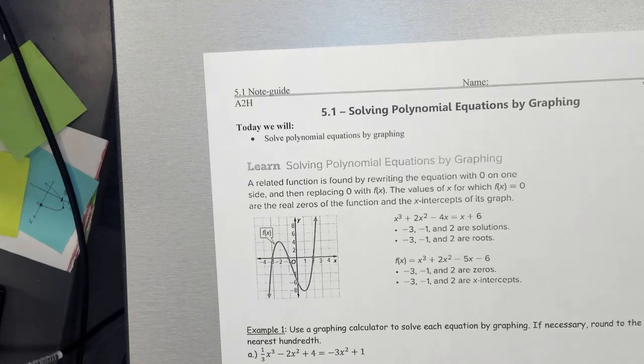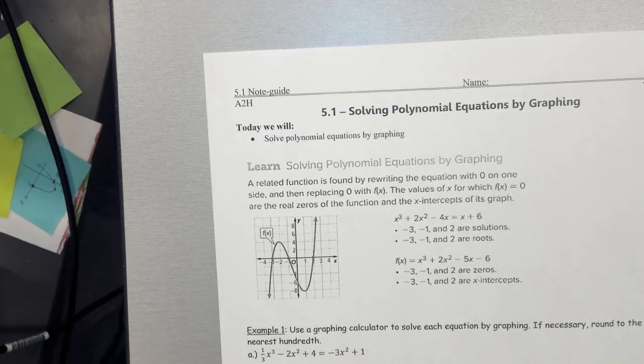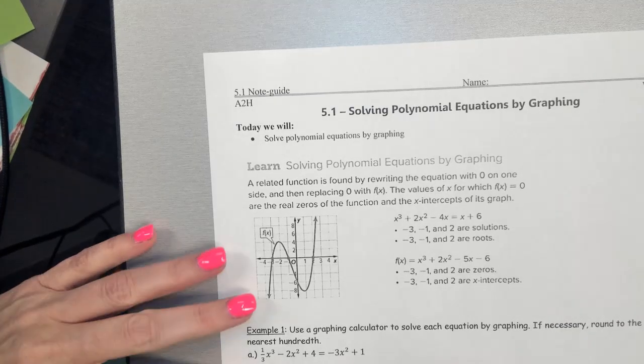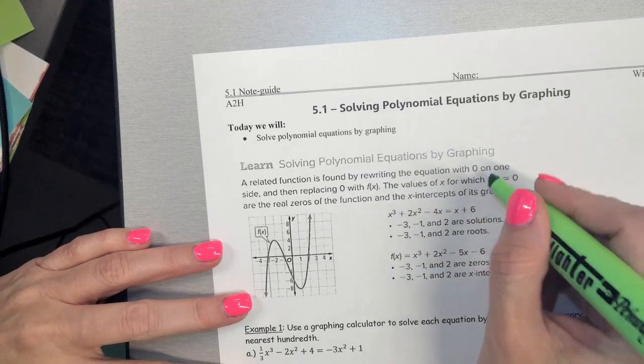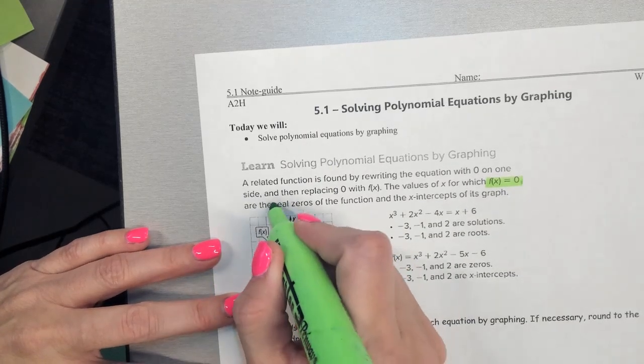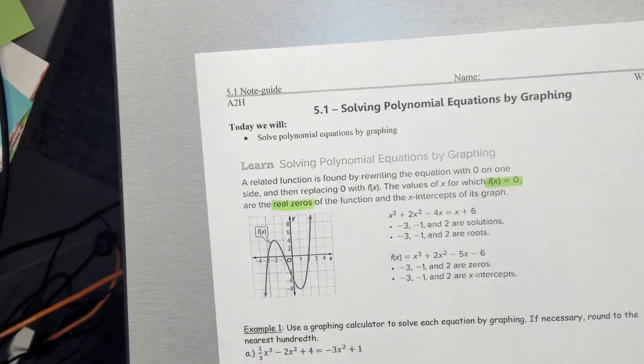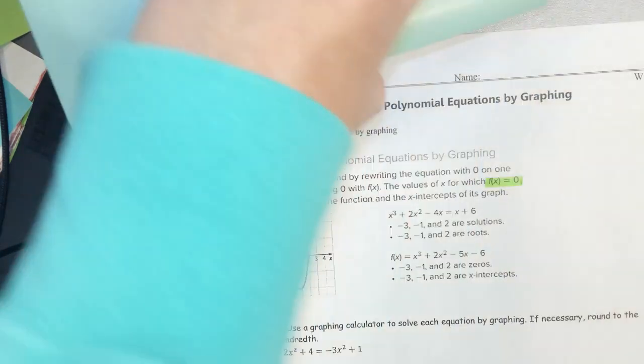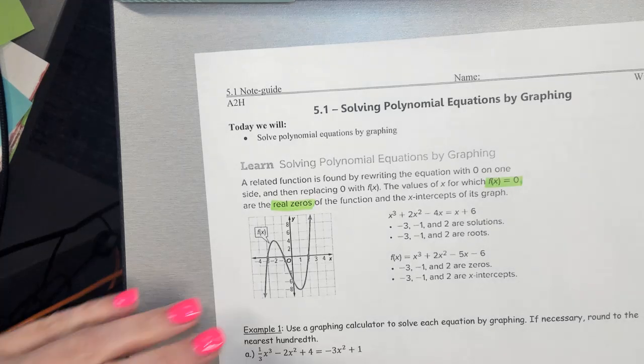Okay, so when you are doing this, the first thing we're going to do is replace your 0 with f of x. And then these values for which the function is equal to 0 are going to be the real zeros of the function. And these are called the x-intercepts of the graph.